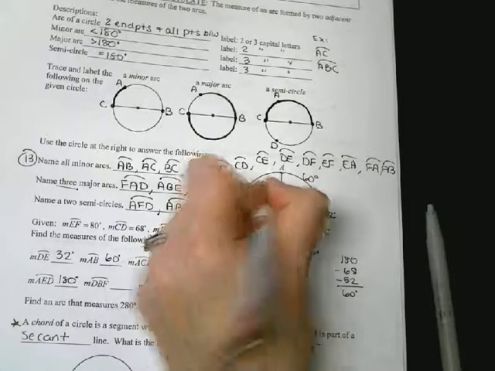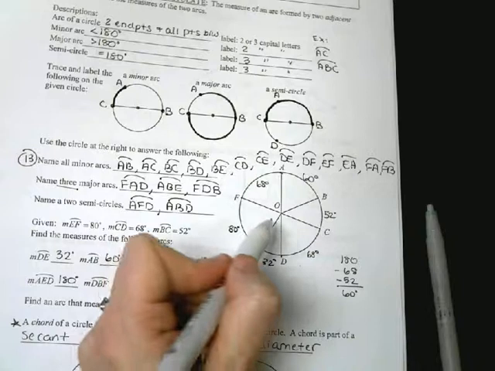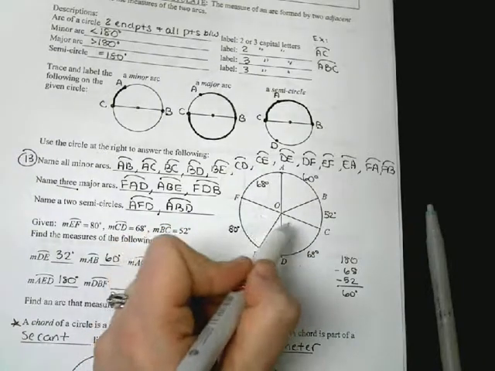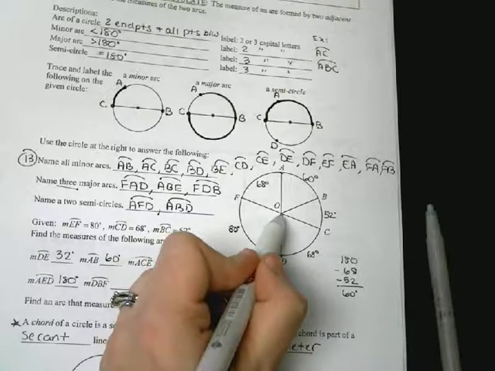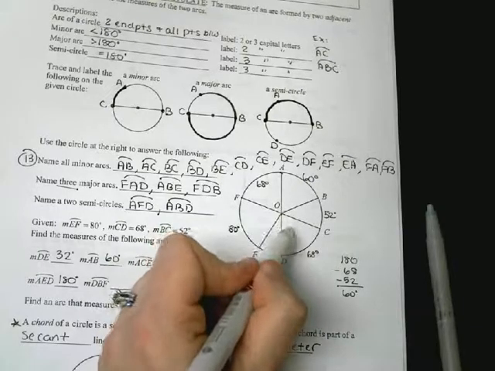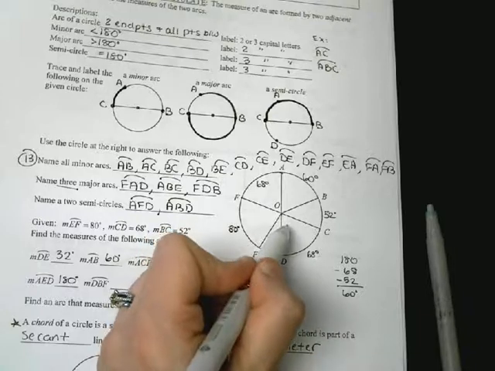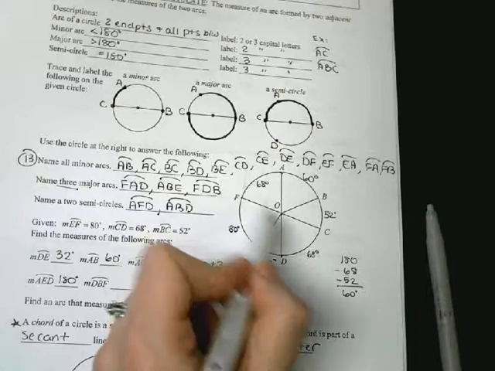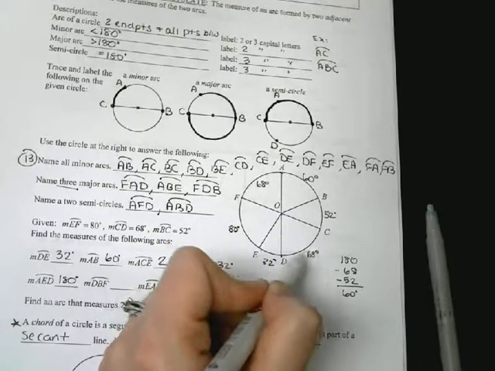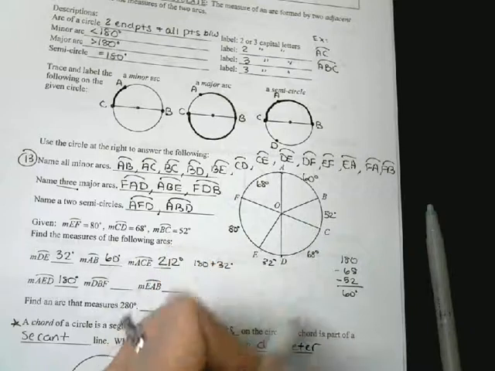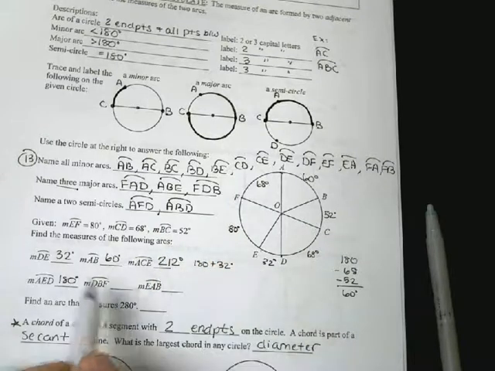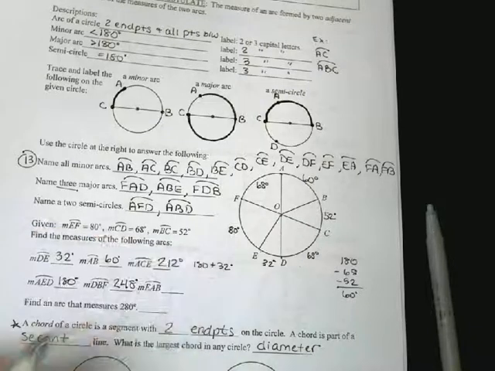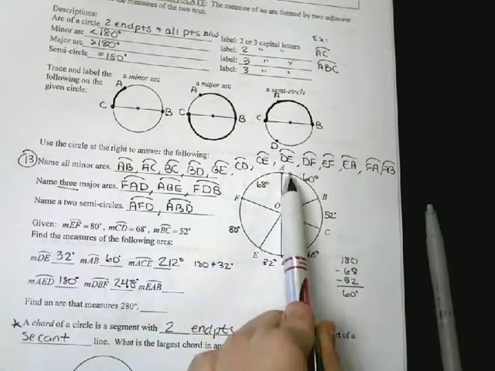I could have also noticed that line segments AD and FC intersect to form an X. Technically, these angles right here are vertical angles, so they would be congruent. If the interior angle is going to be congruent, you know that the arc that's formed by it has to also be congruent. So you could have also looked over here and said, okay, 68 degrees is going to be equal to 68 degrees. So now to find DBF, we would add all those values together to get 248 degrees. So we would go 180 plus 68 is 248.